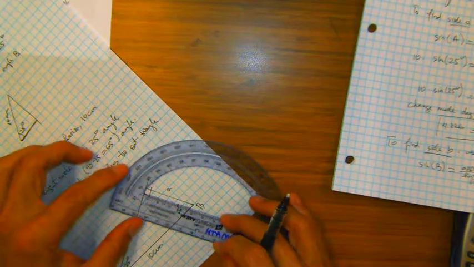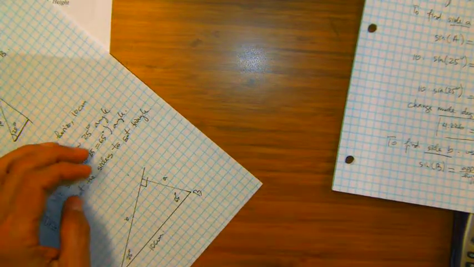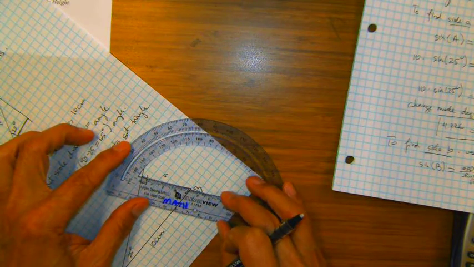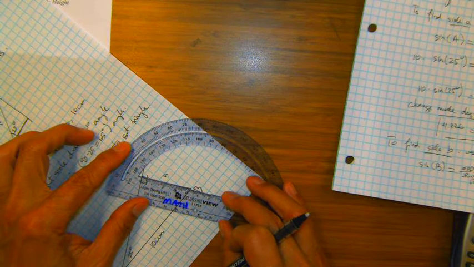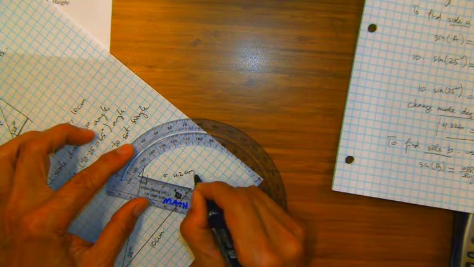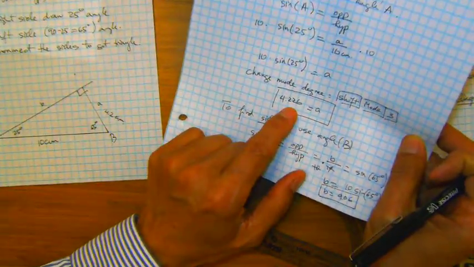You can see right there that little a is about 4.2, which is pretty close to 4.226.